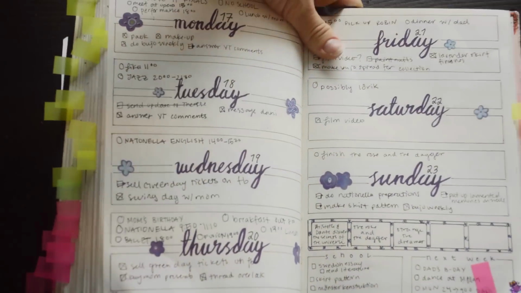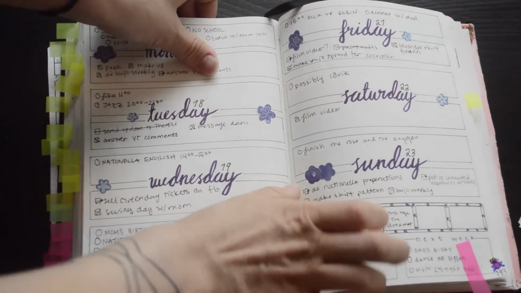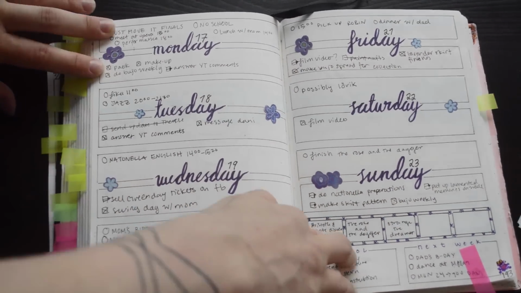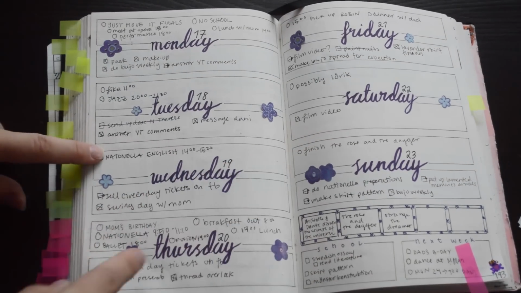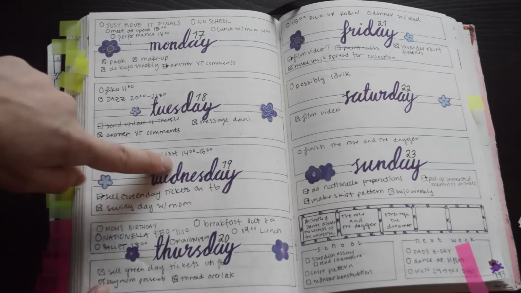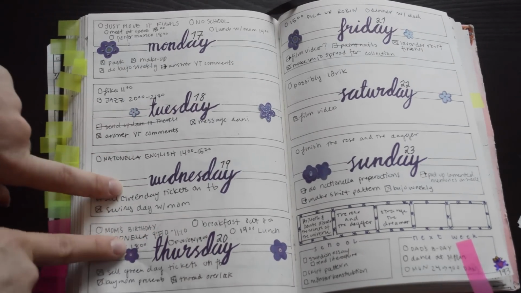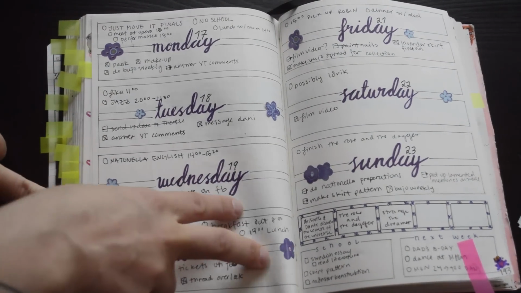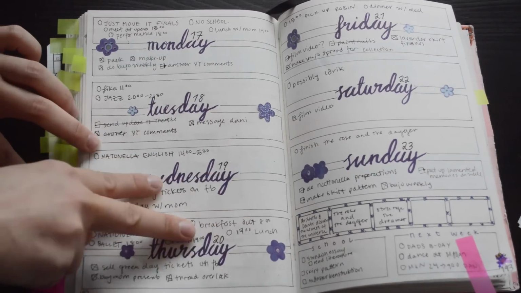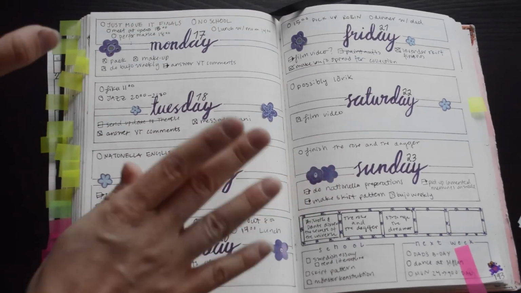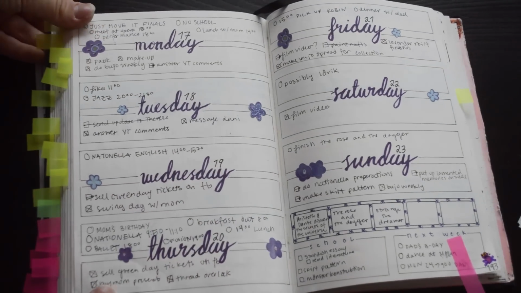I only have one of these to show you guys because it didn't really fit me, but you guys might like it. So here is the one I made, and I did the writing in the middle. The only thing with this one is that it's a little bit hard to distinguish that these two are together and these two are together and not these two. But that's obviously super personal, but here is one way to do it.